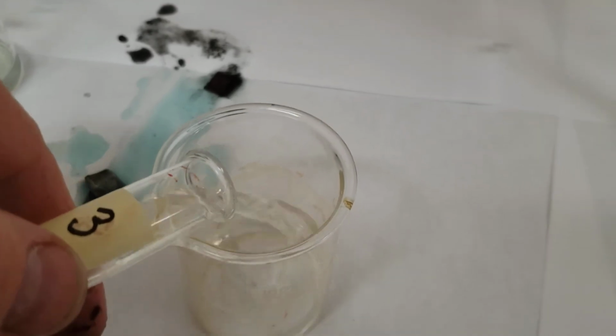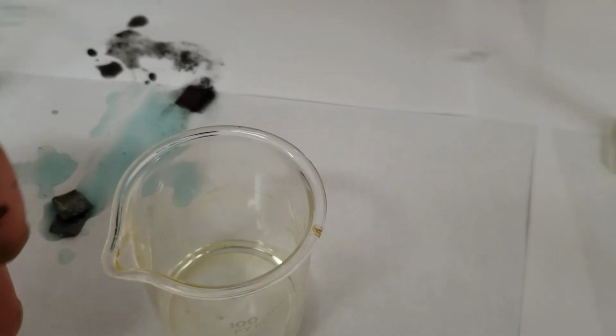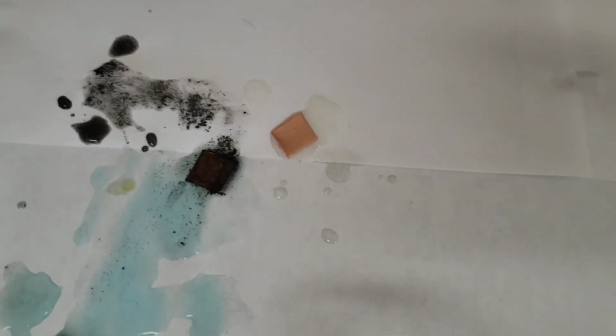Okay, number 3. So number 3, that's what it looks like right now. And we dump that out. So that was the copper.